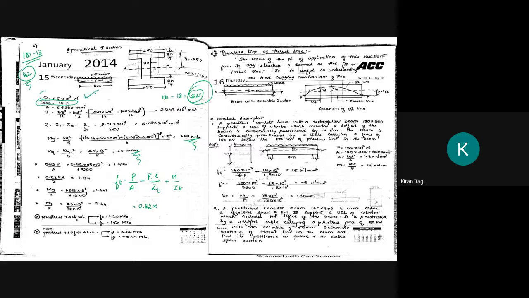My value, how much is it? 115 into 10 power 3 divided by 67200 minus, again P there, you should not take 100%, we have to take 82% because an 18% loss is there, multiplied by 115 into 10 power 3 multiplied by the eccentricity. How much is the eccentricity? 100 mm is the eccentricity. Therefore 100 divided by the Z value we have calculated, that is 8.189.